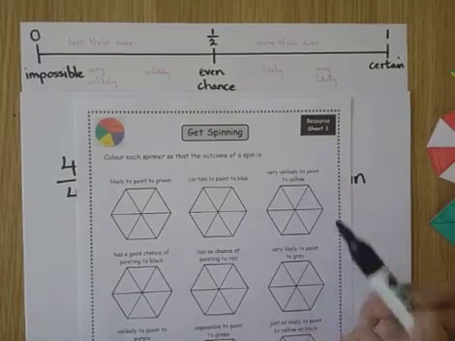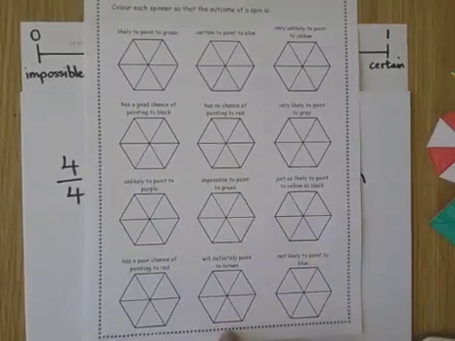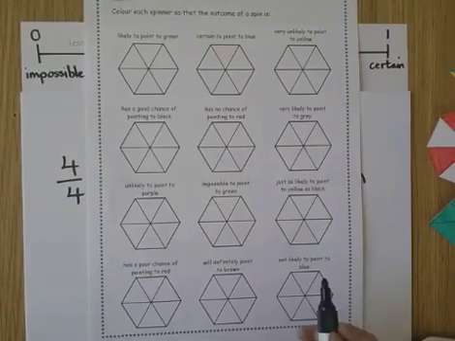And then P6, you keep going and you have a go at all of the 12 questions on your page. Please be careful, read the statement really carefully. Good luck.